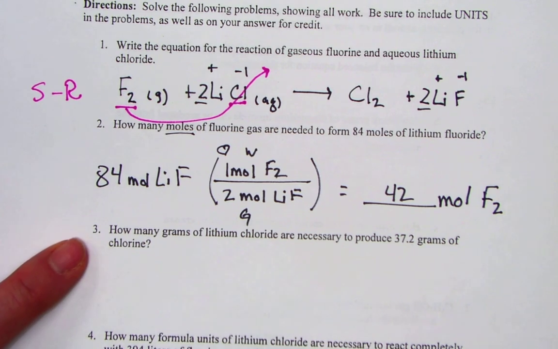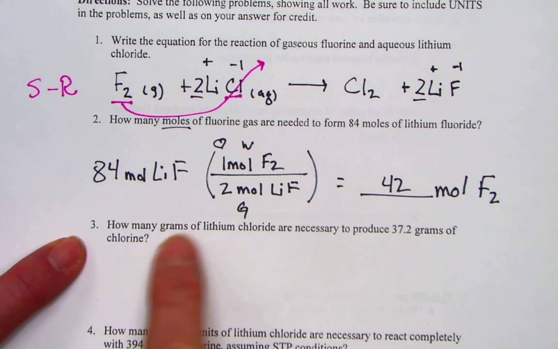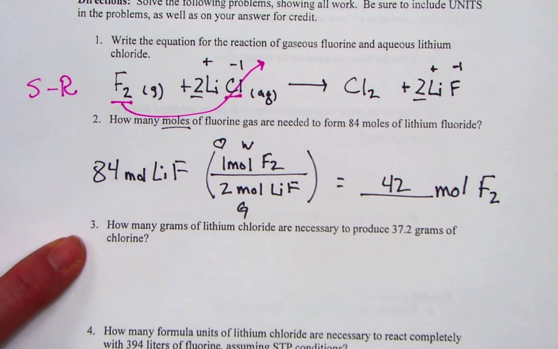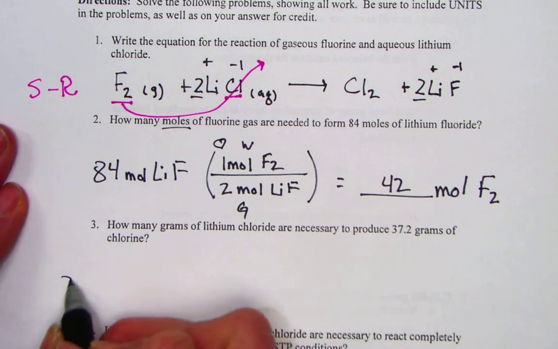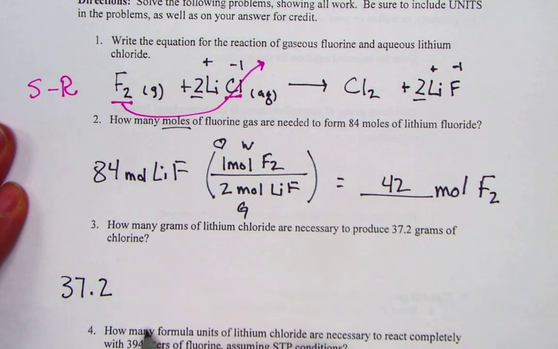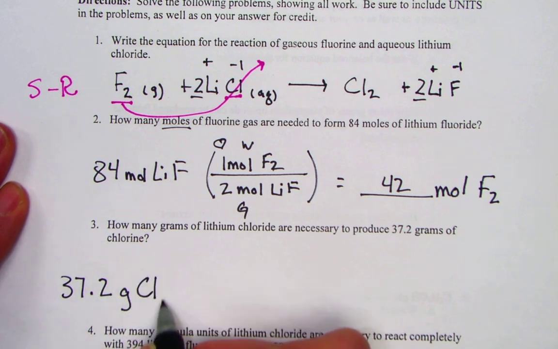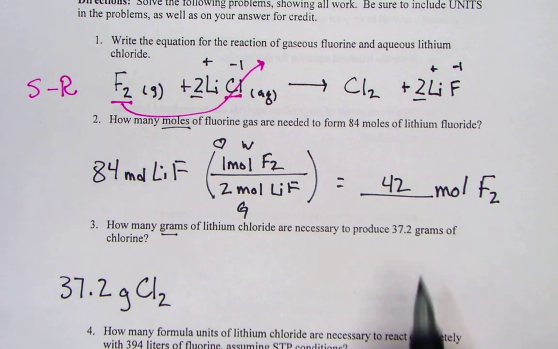In our next question, it asks us to calculate grams of lithium chloride necessary to produce 37.2 grams of chlorine. In this problem, we'll begin by writing our number 37.2, the unit gram, and the label would be chlorine, Cl2. We're being asked to go to grams from a gram.